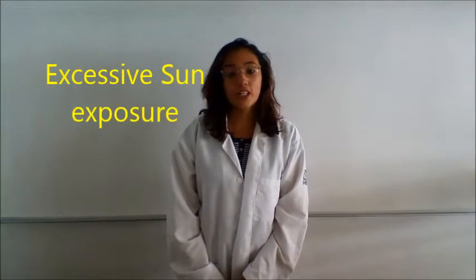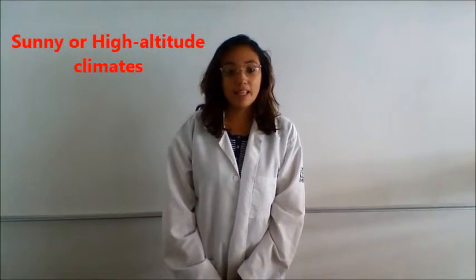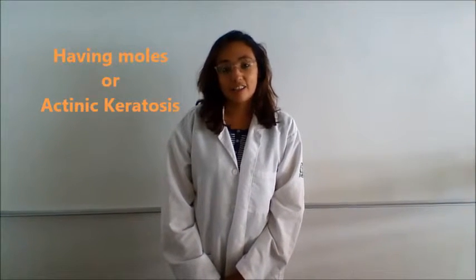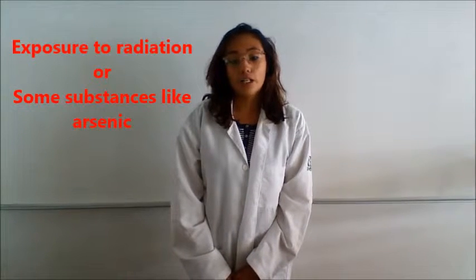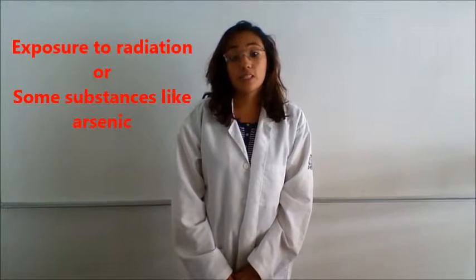The risk factors of skin cancer. Skin cancer is the abnormal growth of skin cells. The risk factors of it are fair skin, a history of sunburns, excessive sun exposure, sunny or high altitude climate, having moles or actinic keratosis, history of skin cancer, weakening immune system, or exposure to radiation or some substances like arsenic.